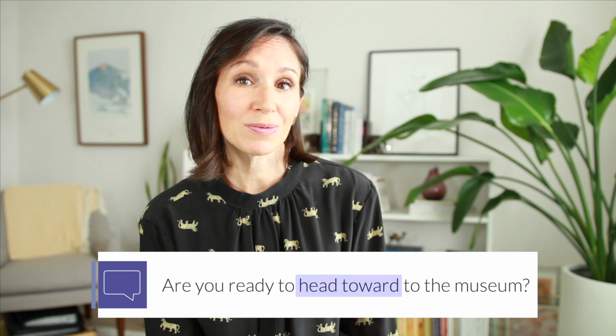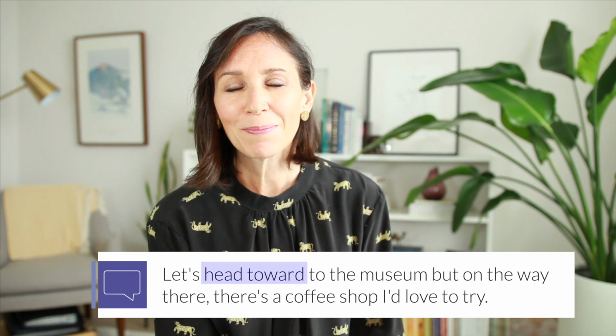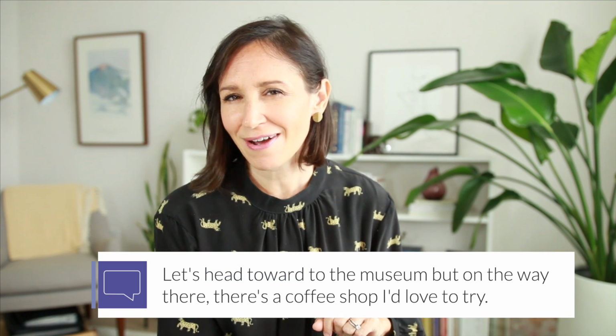The third phrasal verb in this section is to head for or head toward. And this means to begin moving in the direction of a certain place. So let's say that on your second day of your vacation, you have plans to go to a museum. After breakfast in the morning, you might say to your partner, are you ready to head toward the museum? Or you might even say, let's head toward the museum, but on the way there, there's a coffee shop I'd love to try.